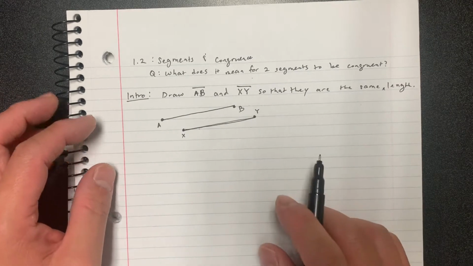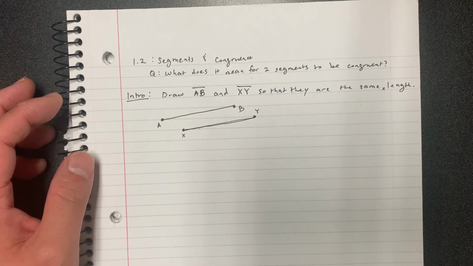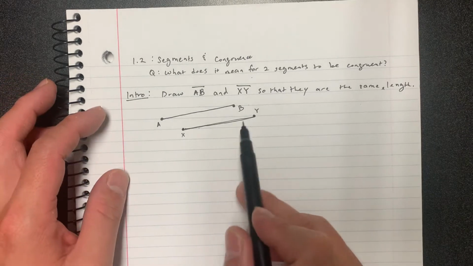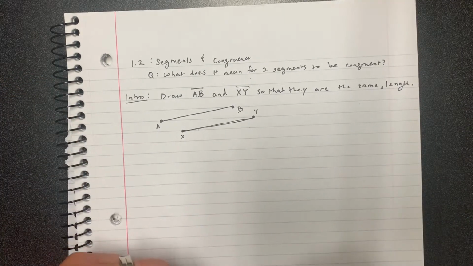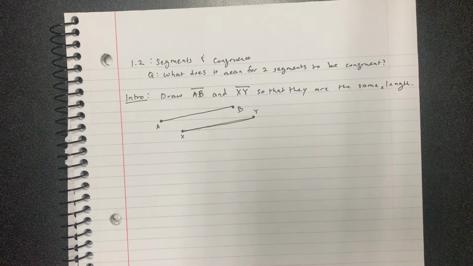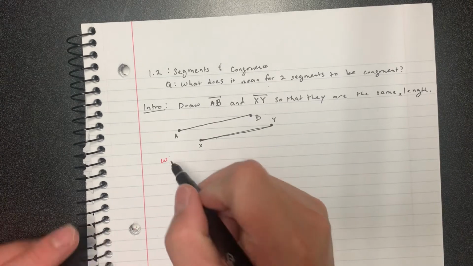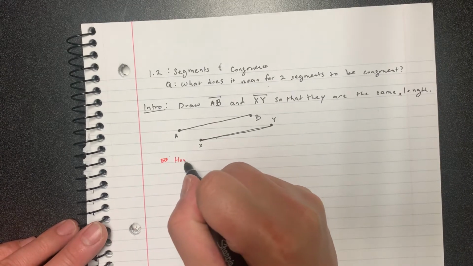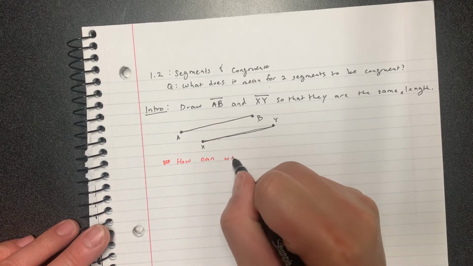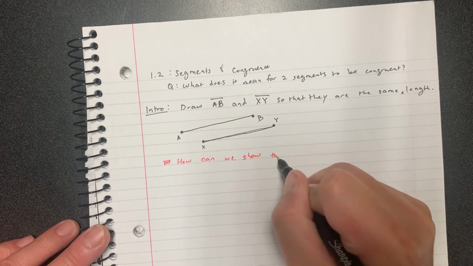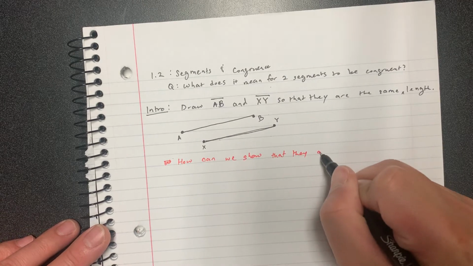And the way that I wanted to start off today is by telling you some ways to write that these are the same. So how can we show that they are the same length?